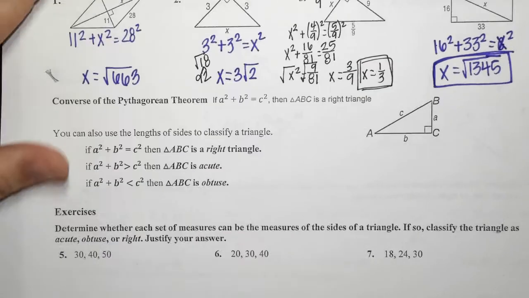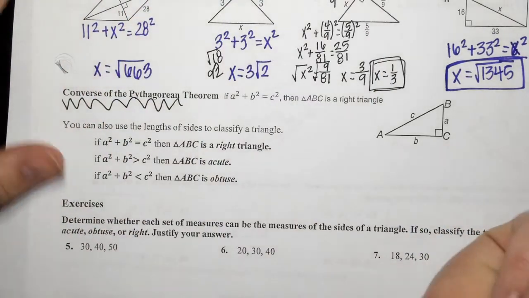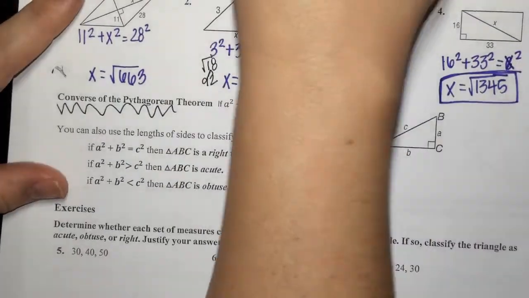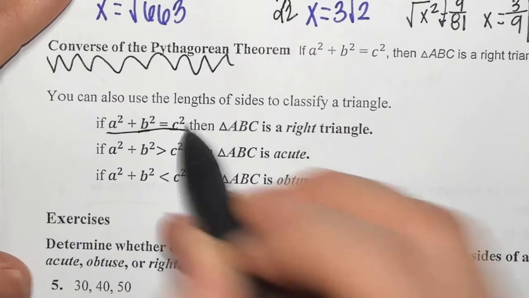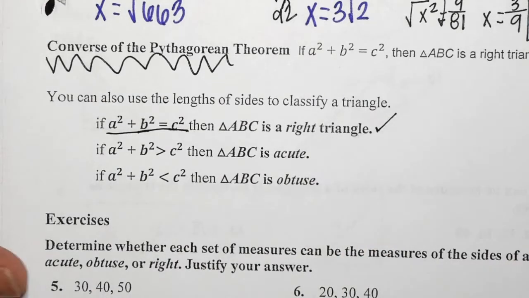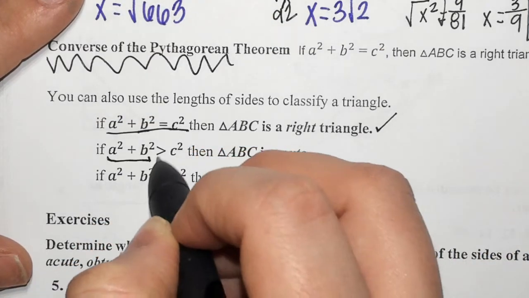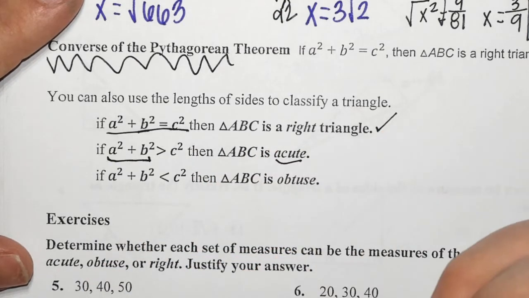Okay, so then there's this thing called the converse of Pythagorean theorem. It helps us classify triangles. Here's how it works. If a squared plus b squared equals c squared, then it's a right triangle. That's what we've been doing. If a squared plus b squared is greater than c squared, it's acute.